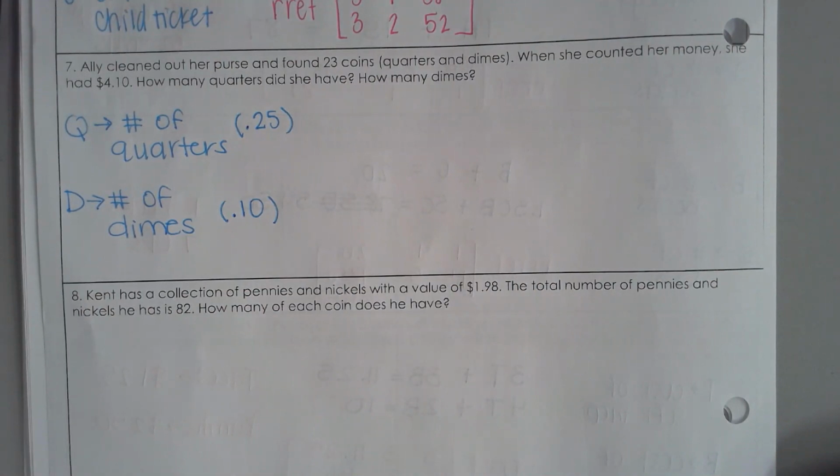Nickels would be... wait, are nickels like the little bigger ones? Yeah. Man, I always get the dimes and nickels confused by the name. I don't know. Call me stupid if you want.